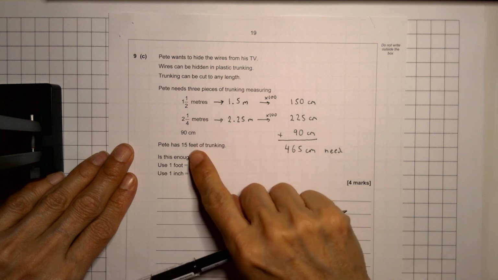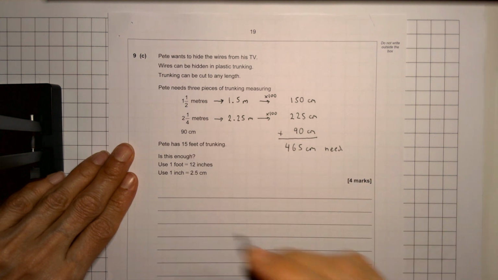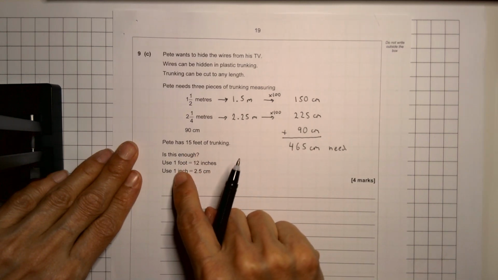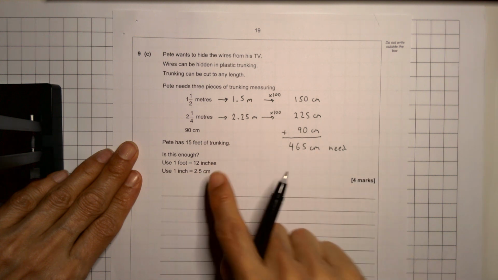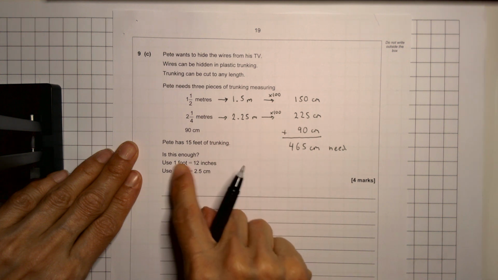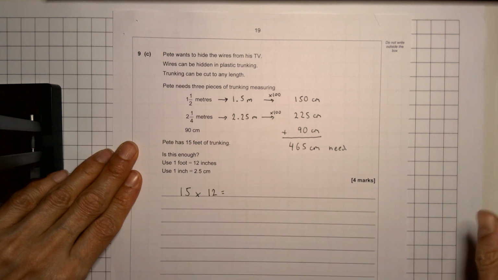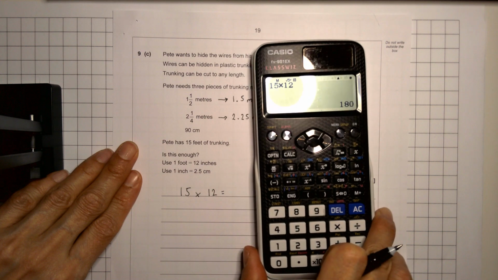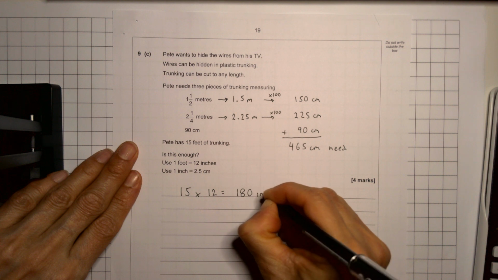Now we want to find out if this is enough to cover that. I'm going to leave that one there and change this one, because it's quite easy to change feet to inches and then inches to centimeters, and then we can compare. So if I start off with 15 feet, and 1 foot is 12 inches, I have 15 lots of it. So we have 15 times 12, which is 180 inches.